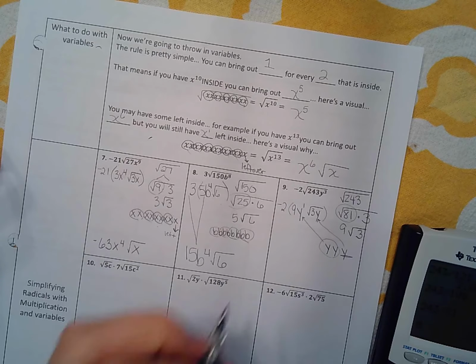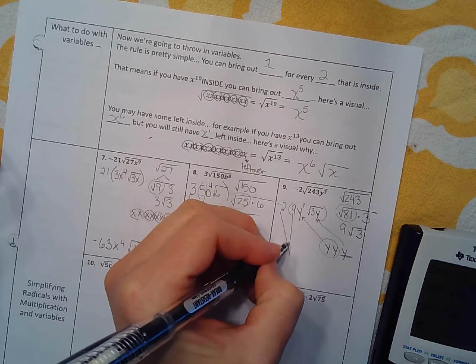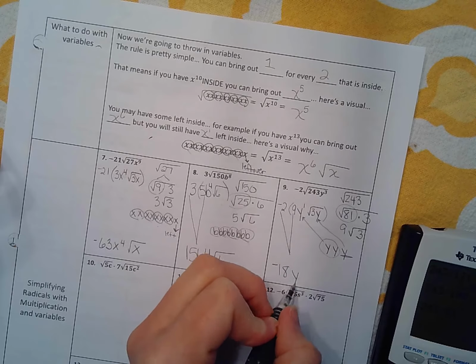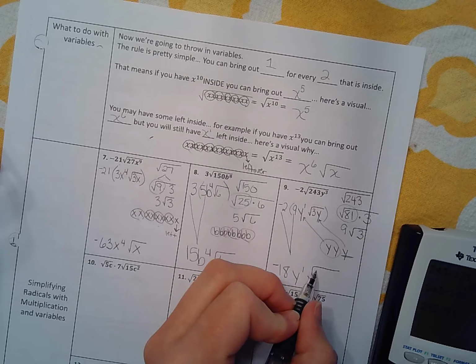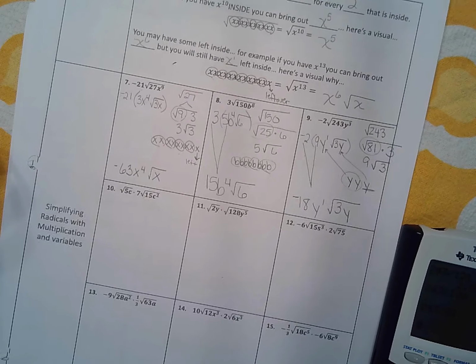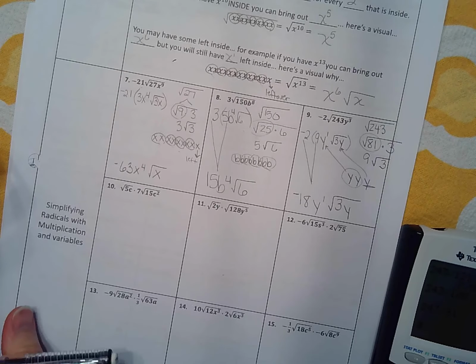Okay. Last step, we're going to do negative 2 times 9. Negative 18. Bring down the y to the 1 power. Bring down the square root of 3 and the y, which are trapped inside. You don't need the 1 power, by the way. I just put it there for emphasis.